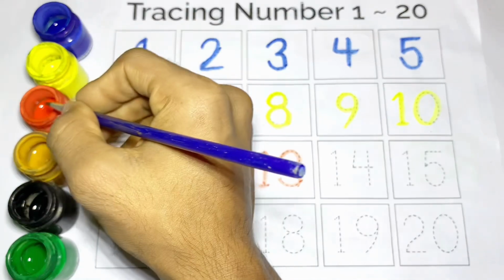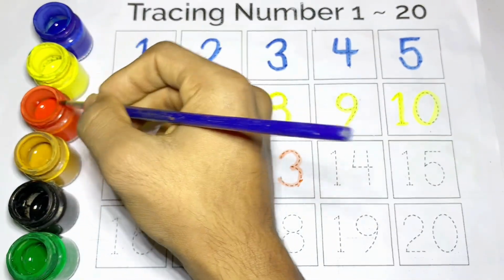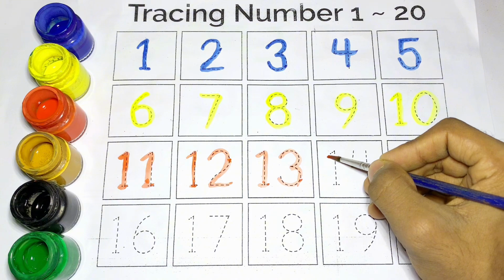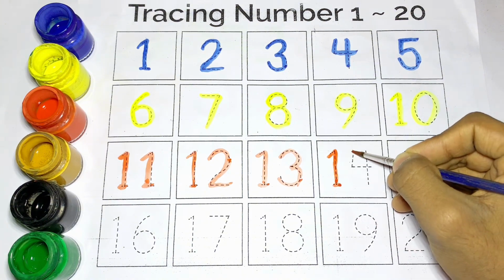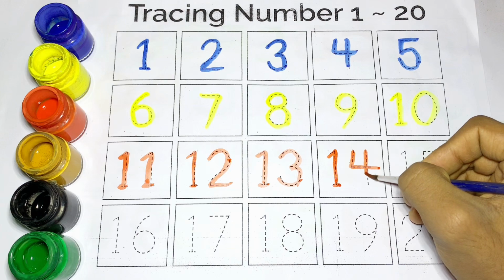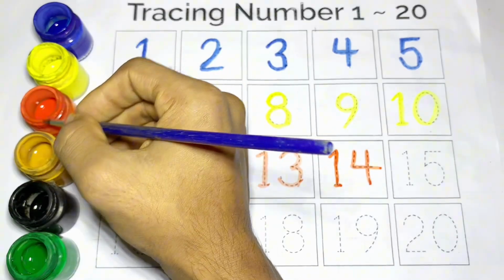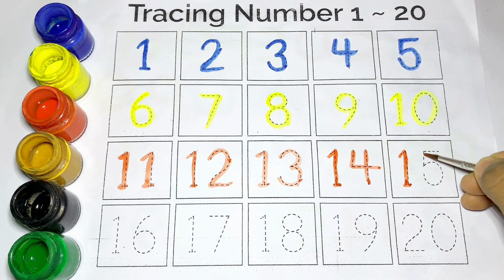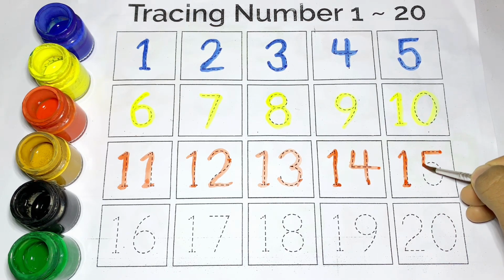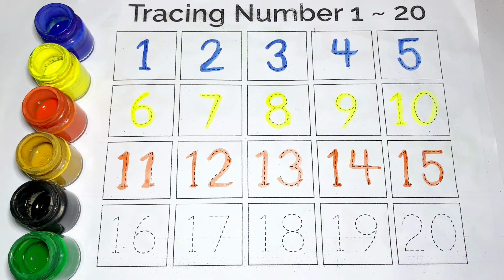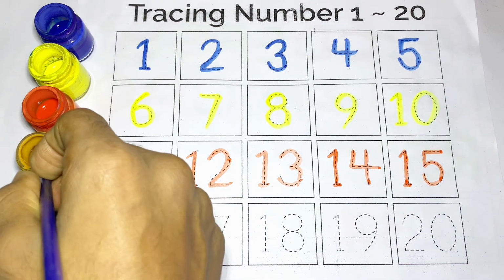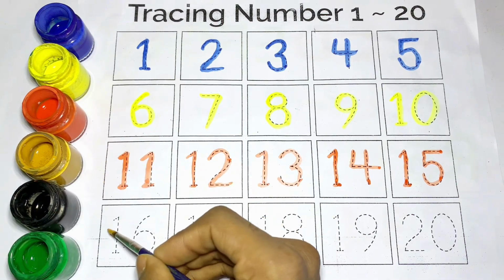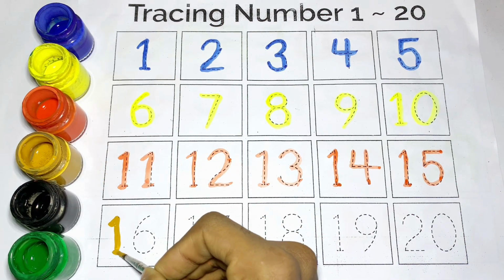Kids now draw 14. The numbers of 14, and use red color. Kids again use red color and draw 15. The numbers of 15. Kids now draw 16. The numbers of 16, and use yellow ochre color.